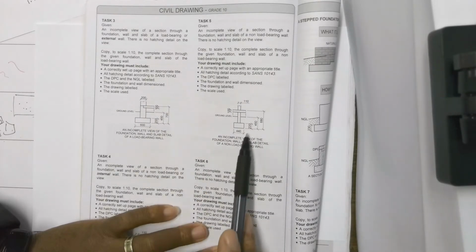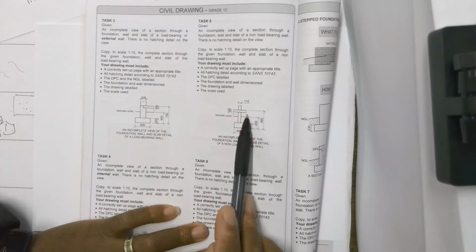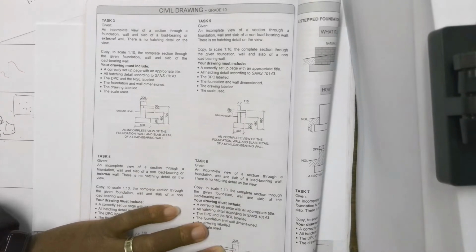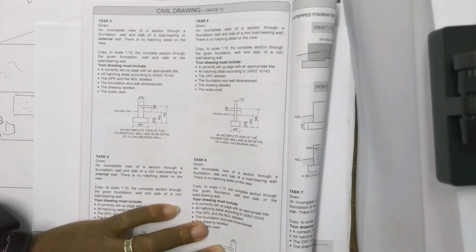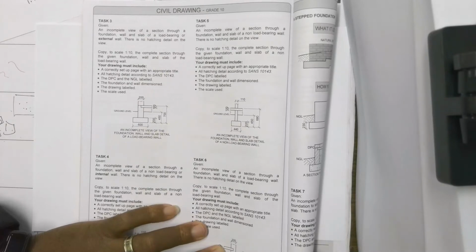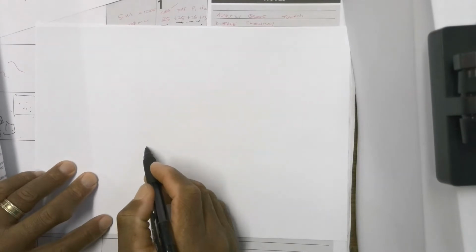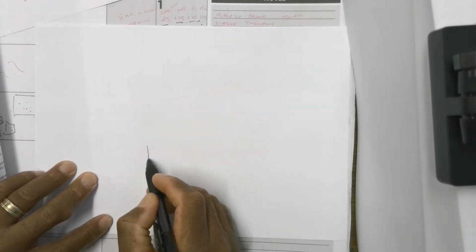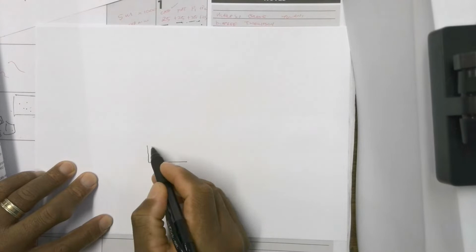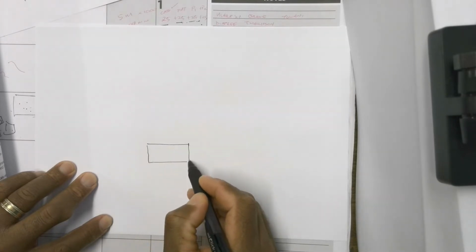So I'm going to take you through this now as to how to do this, but this one here is much quicker compared to the first one, which is your load bearing wall, because we've already done the load bearing wall. Now, obviously, you're going to divide everything by 10. Now, there's your foundation.